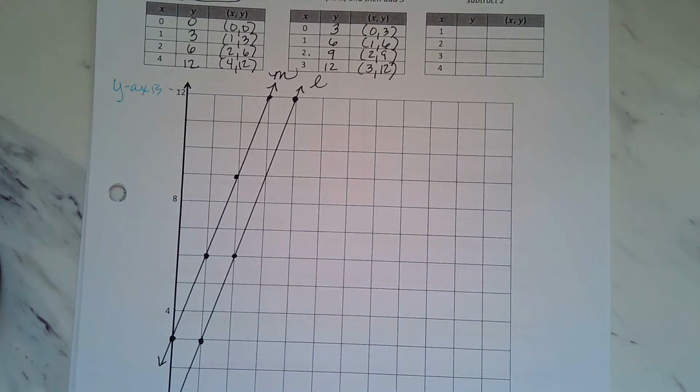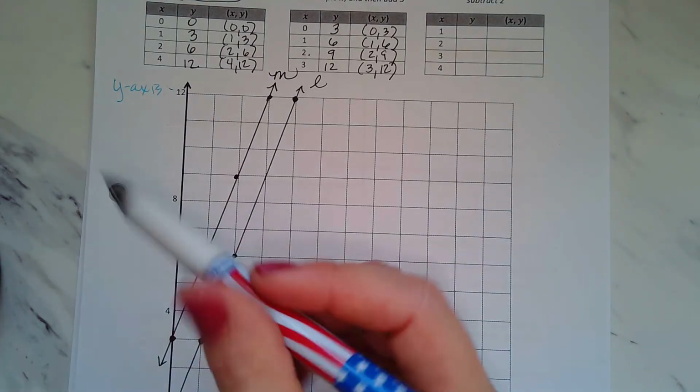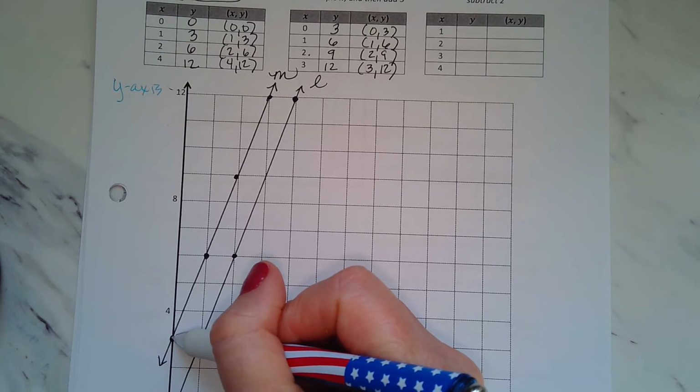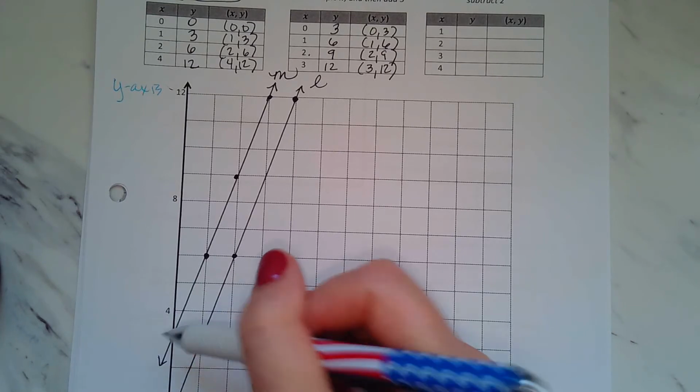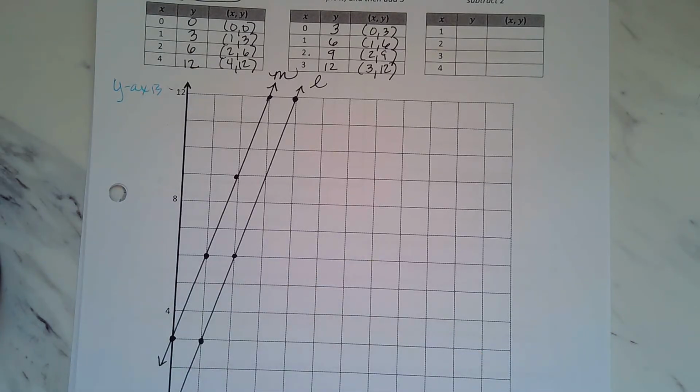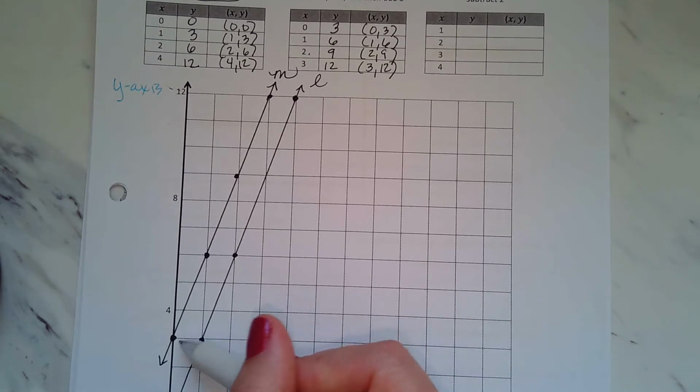Well, they are parallel lines. Line M doesn't go through the origin. It's a multiplication rule that doesn't go through the origin. So the lines are equally steep, but line M is just farther from the x-axis. The lines are identical, except line M doesn't pass through the origin. It passes through the y-axis at 0, 3.